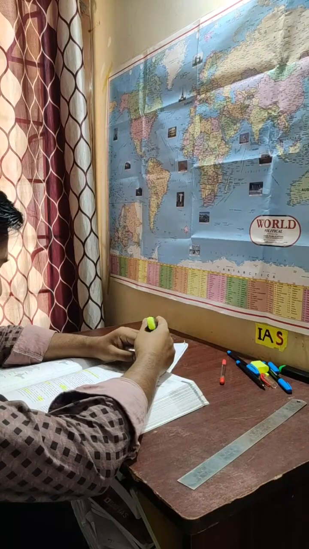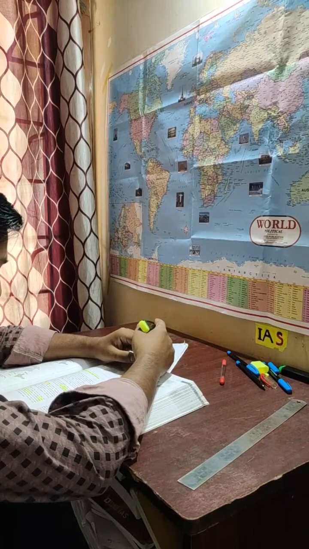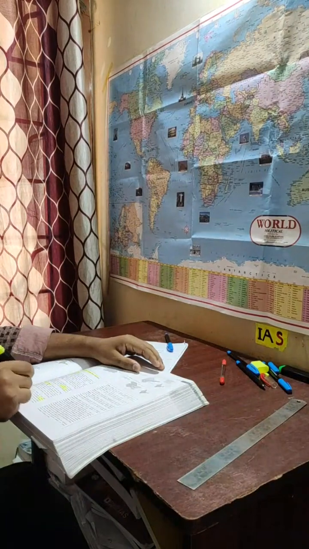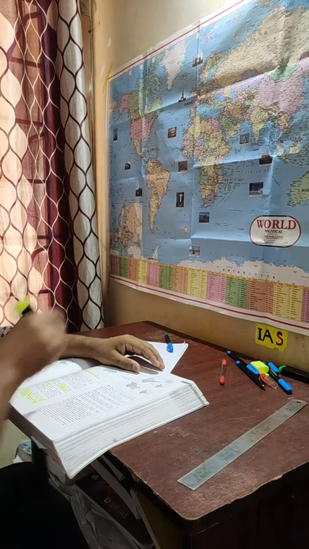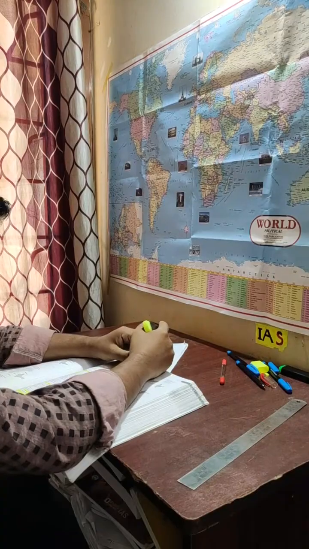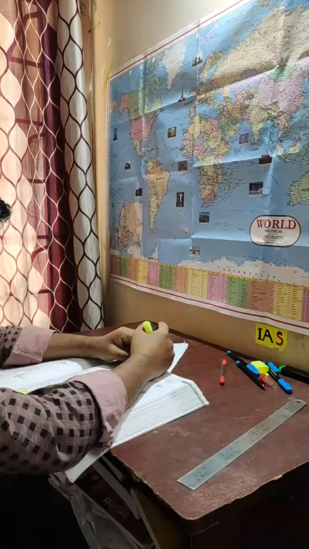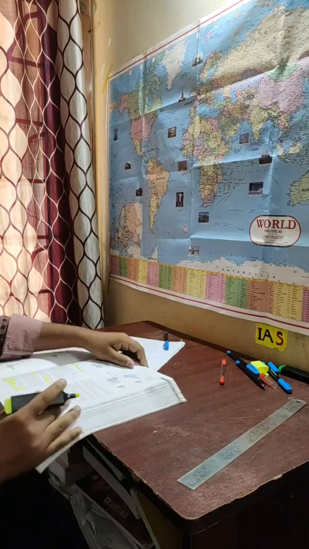Greater Assam included Meghalaya, Nagaland and Mizoram, among other areas, before they became independent states.